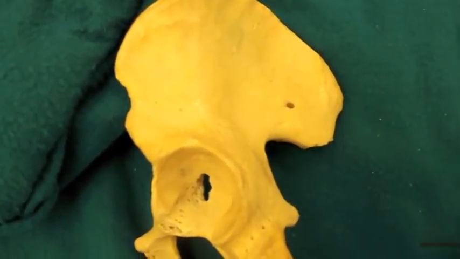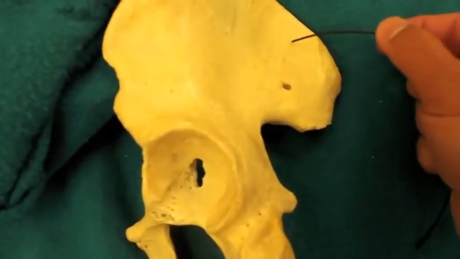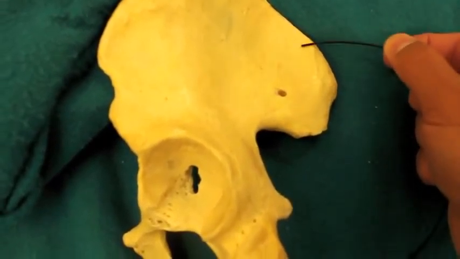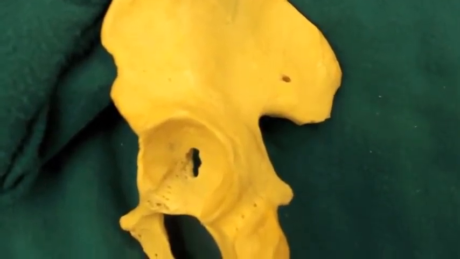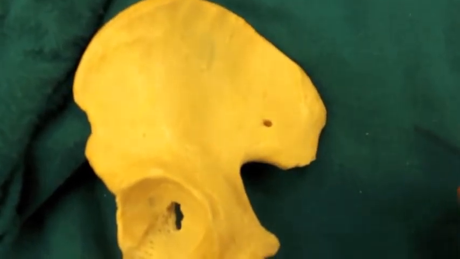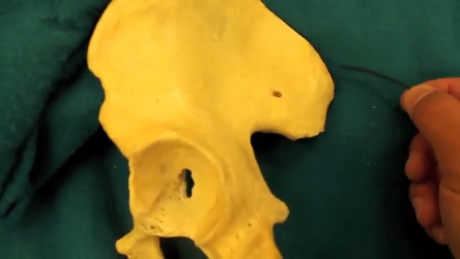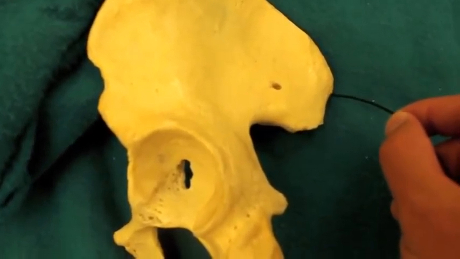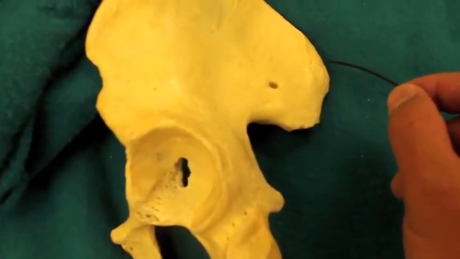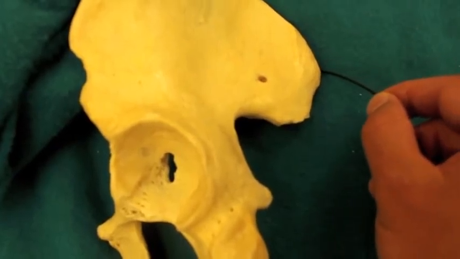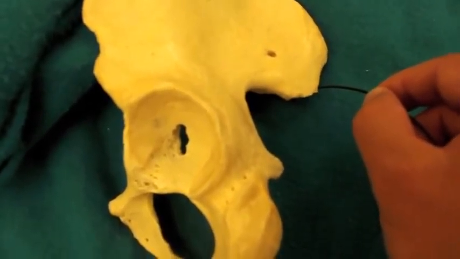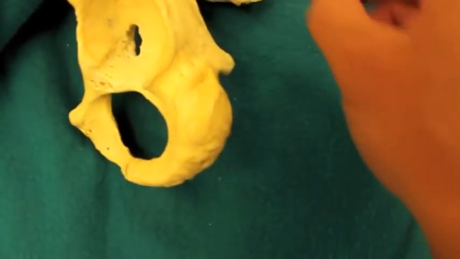The posterior gluteal line runs just right along this area. Then we come back towards the posterior side, and this little area over here is called the posterior superior iliac spine. Then we have the posterior inferior iliac spine.